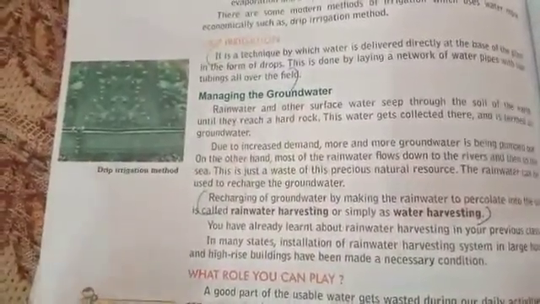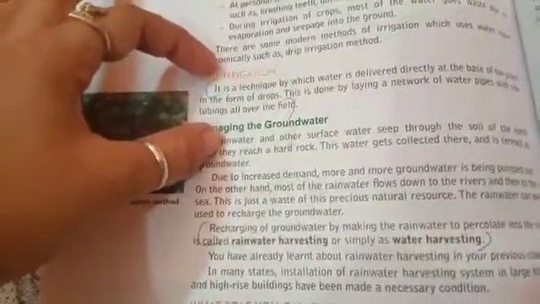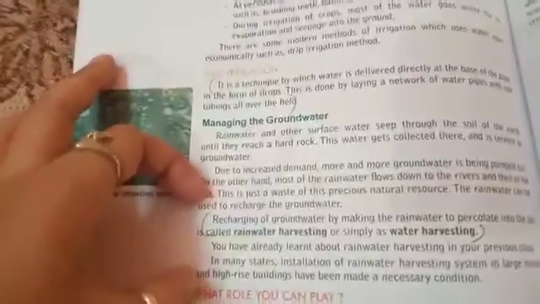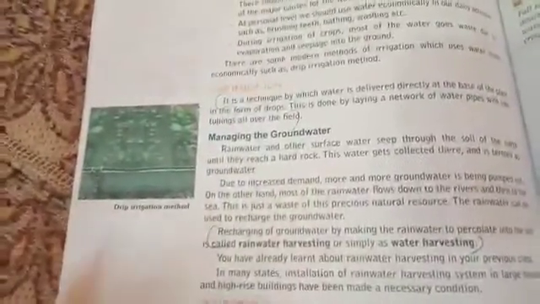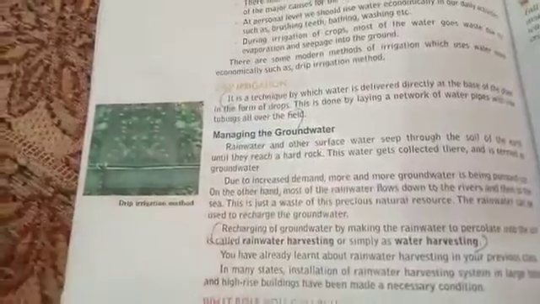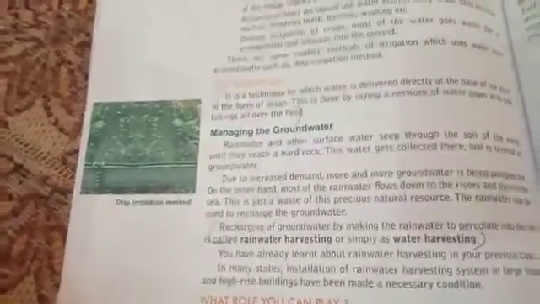Here you will write the definition of drip irrigation plus the definition of rainwater harvesting. Drip irrigation: drop by drop we give water to the roots of the plants. Rainwater harvesting: rainwater seeps inside the soil, percolates inside the soil.